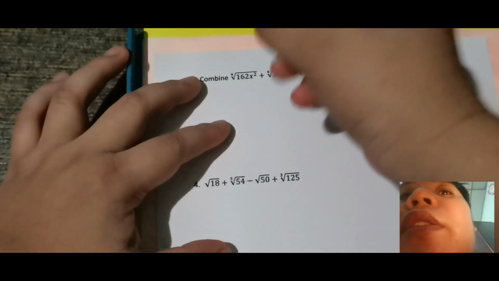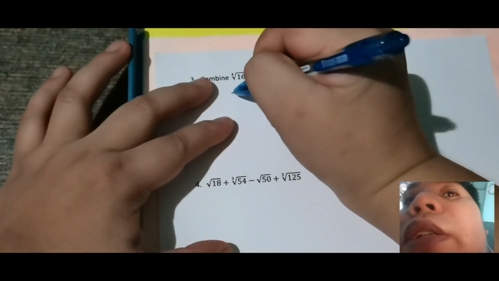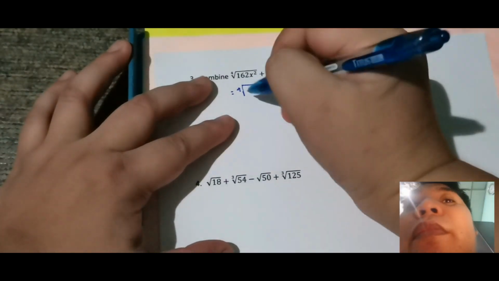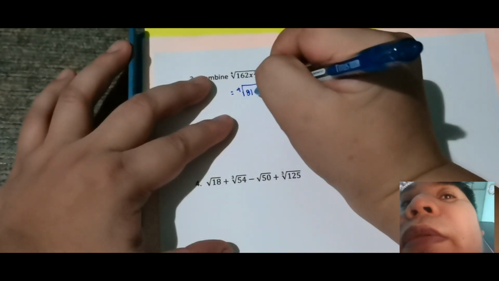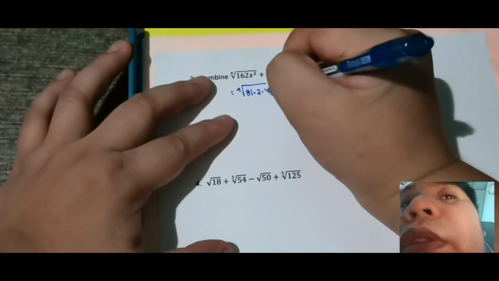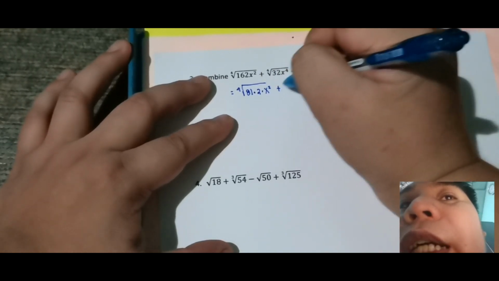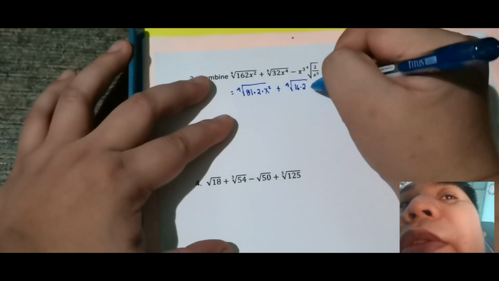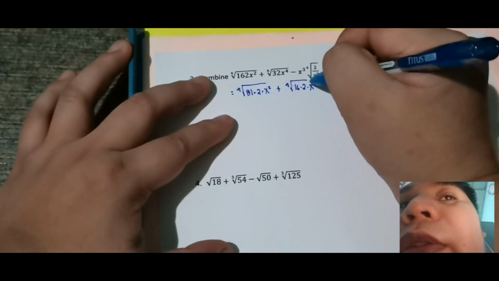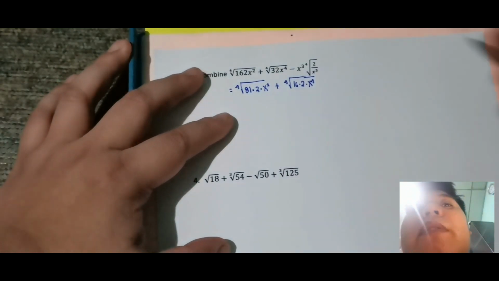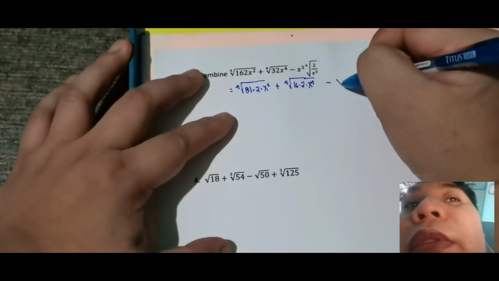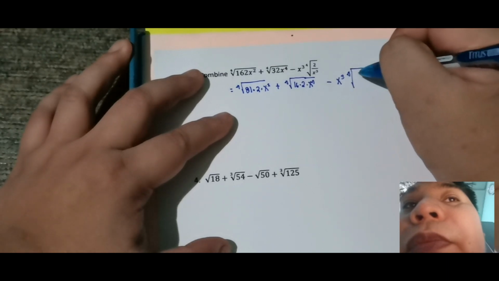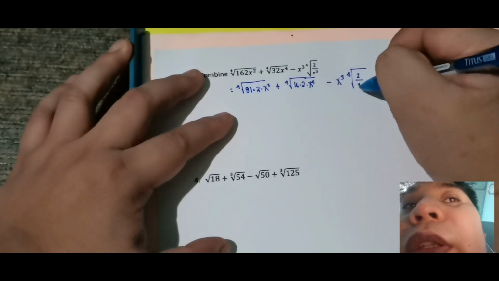So, ang gagawin ni sir dito, this is equivalent sa 4th root of 81 times 2 times x squared plus 4th root of 16 times 2 times x to the 4th. Okay, then minus x cubed 4th root of 2 over x cubed.